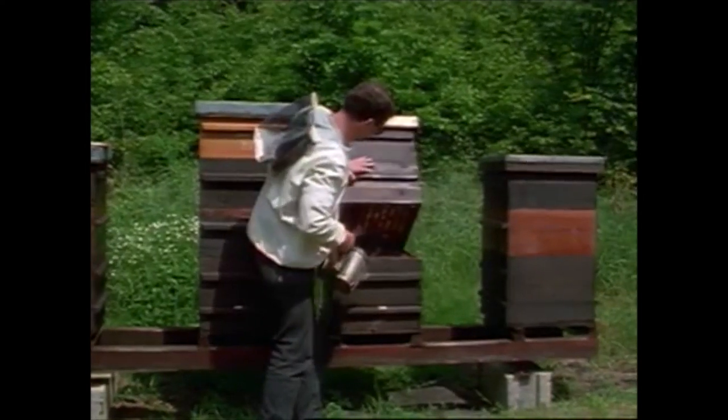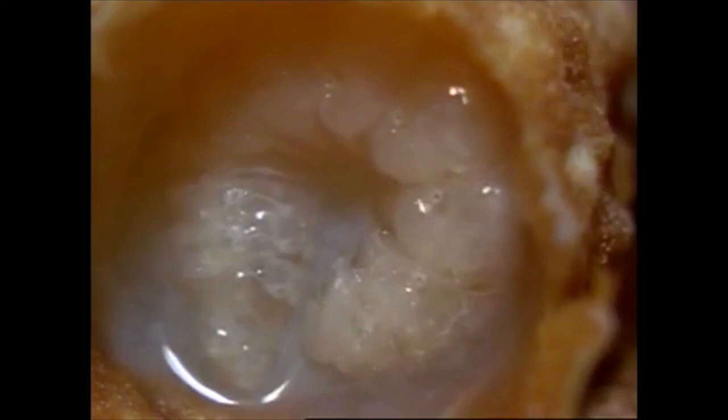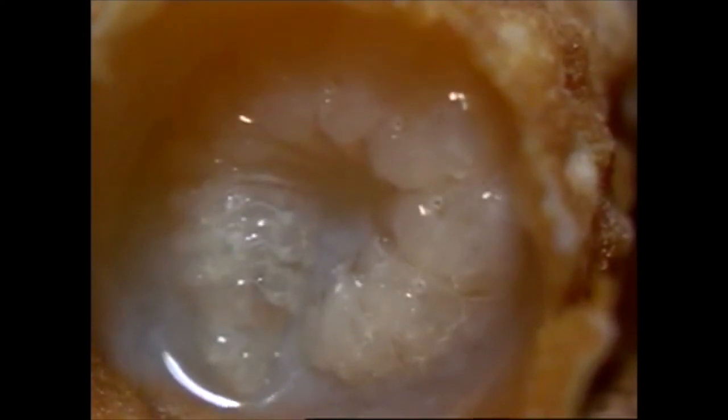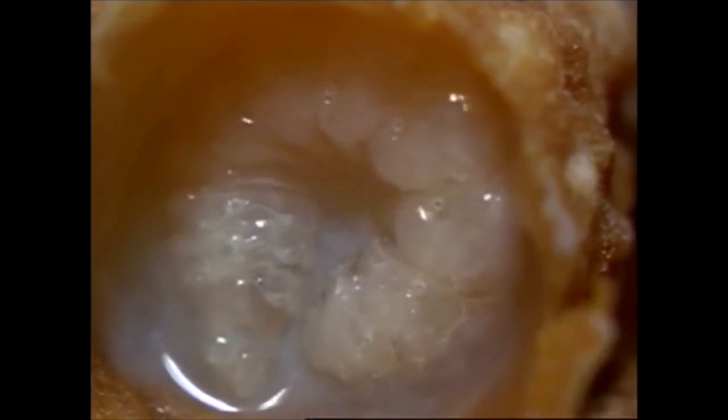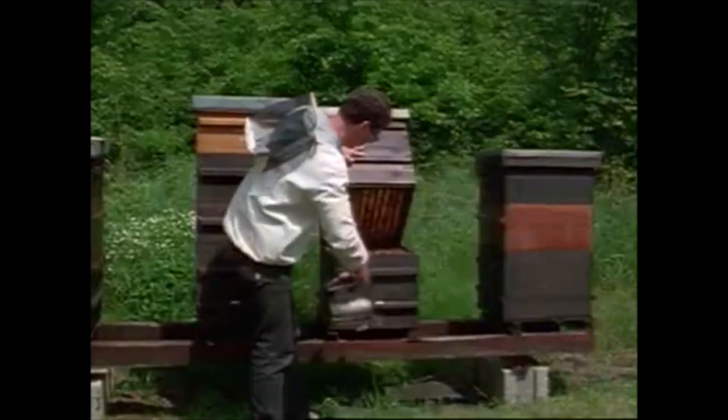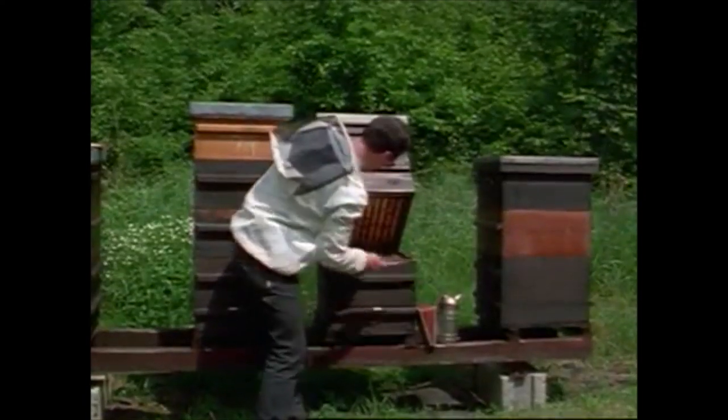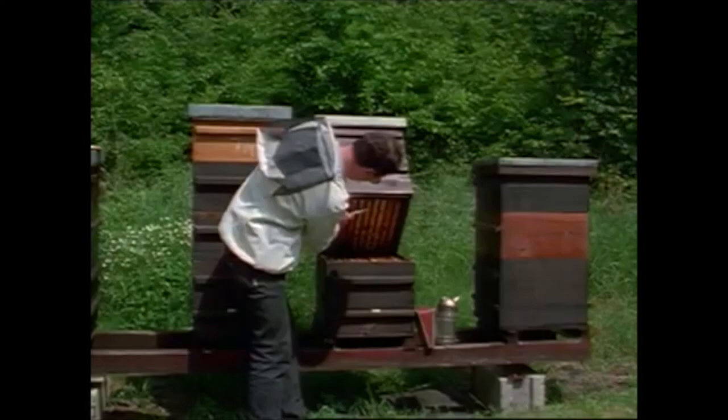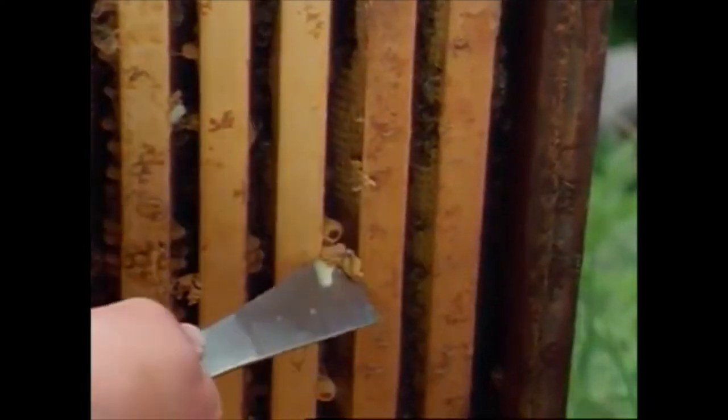This colony has swarm queen cells already containing larvae. A large number of swarm cells with well-provisioned older larvae are a sure sign that the colony is determined to swarm. All cells are destroyed.